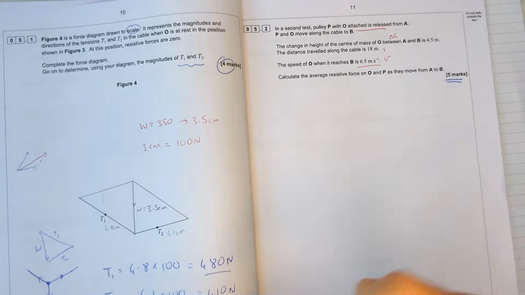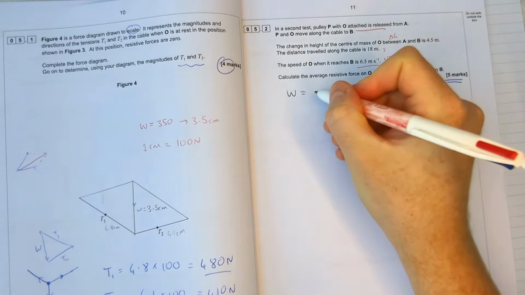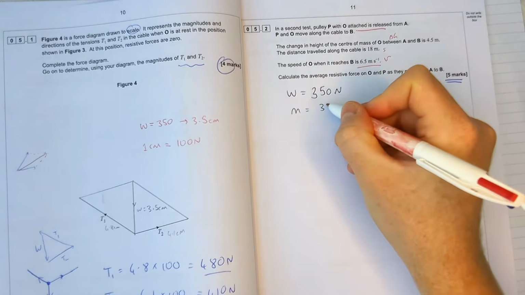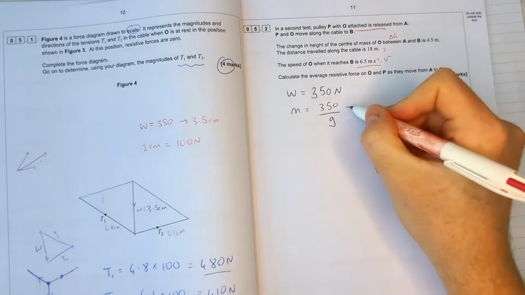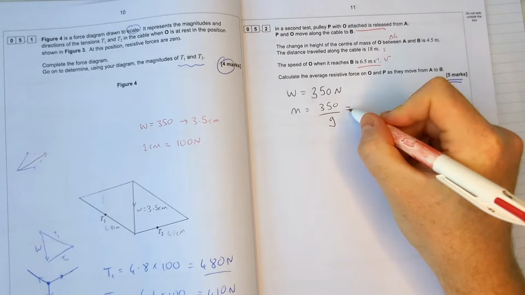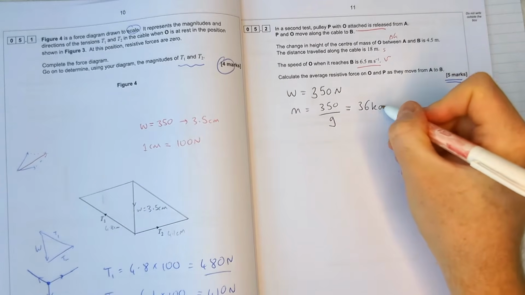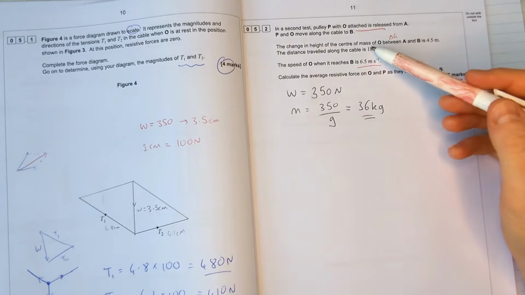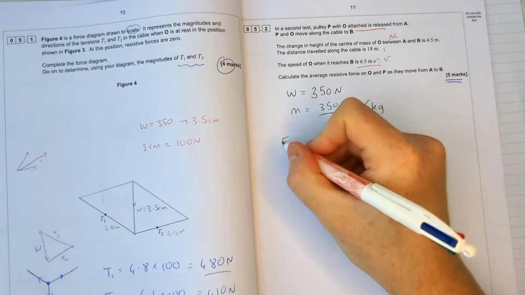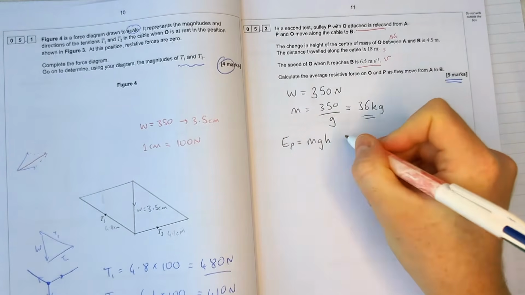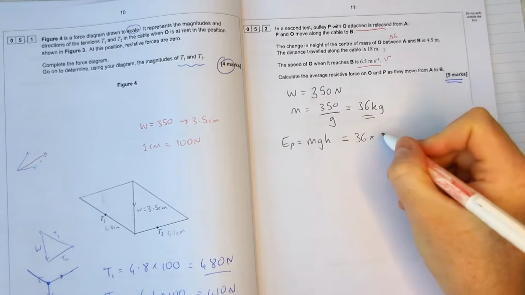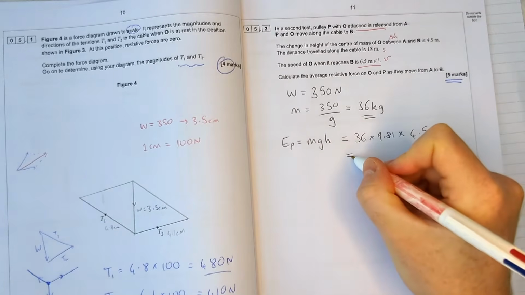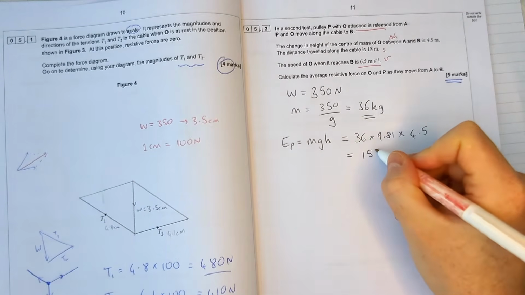Now the mass of the object, we don't know, but we do know the weight. So the weight from the previous question was equal to 350 newtons. Obviously weight equals mg, so m equals 350 over g. So we can find out the mass of the object nice and easy just by working it out, and that's 36 kilograms. Next then, let's work out the gravitational potential energy lost as it goes from its first position to its second position. So we've got gravitational potential energy equals mgh. So 36 times 9.81, or I guess I could have just left that as the weight, couldn't I? Times 4.5. So we punch that into our calculator, and we get 1575 joules.